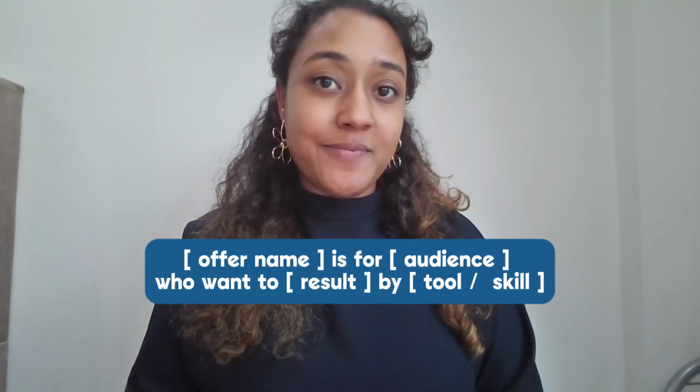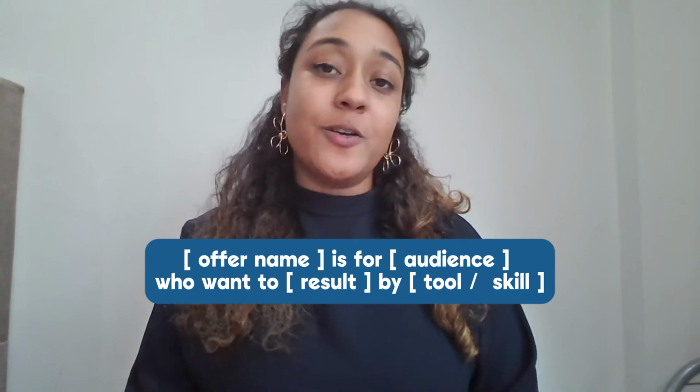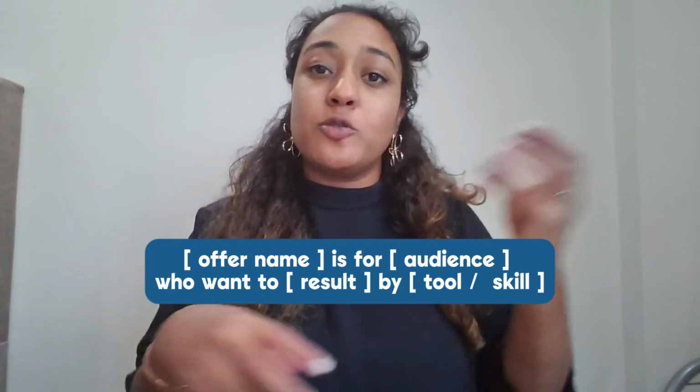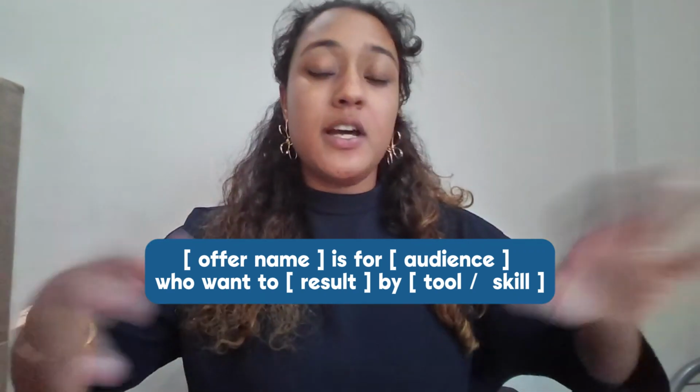So let's start with the first thing that should be on every sales page, which is a really powerful and clear headline. This headline should say the offer name, your offer audience, your offer result, and your offer mechanism. So what is the tool or skill that you are using to get them that result? I like to have this headline be super clear. It's not cute and clever. It should just really powerfully communicate what the offer is so that people know what they're reading about.